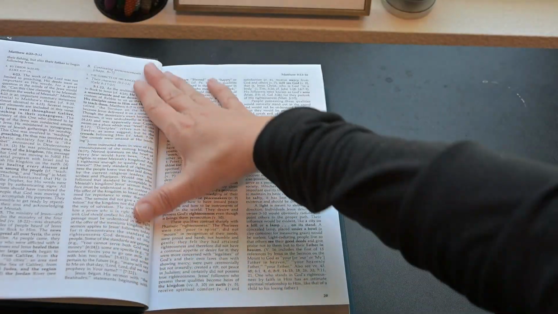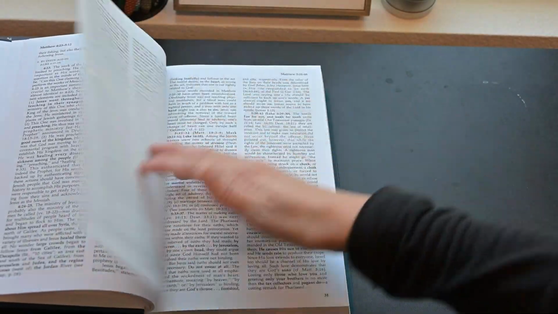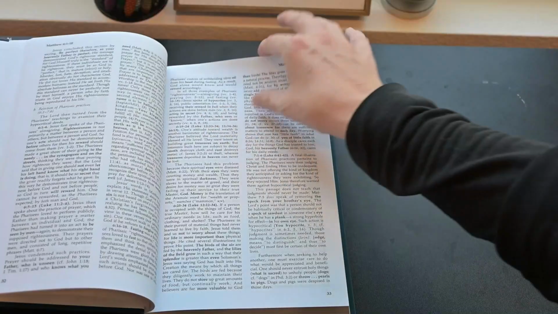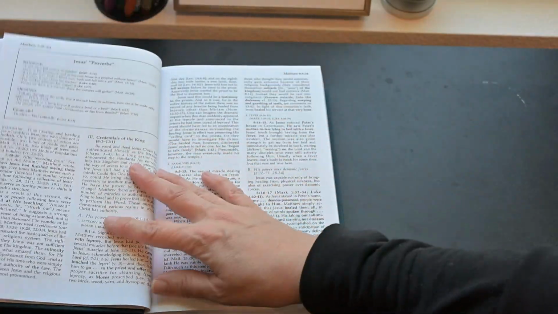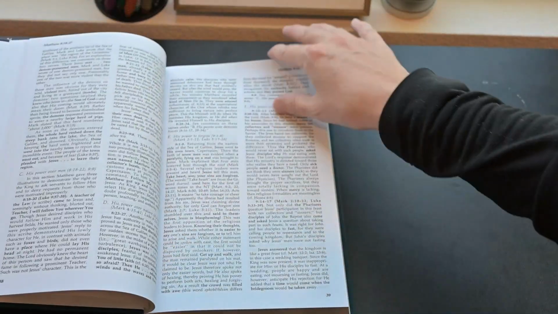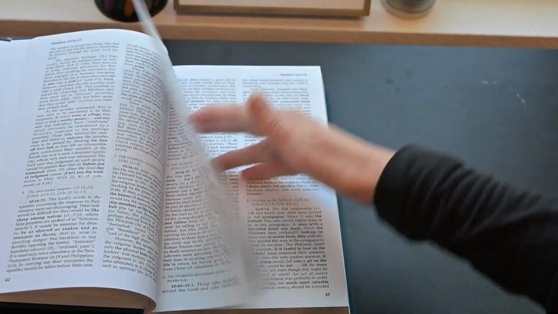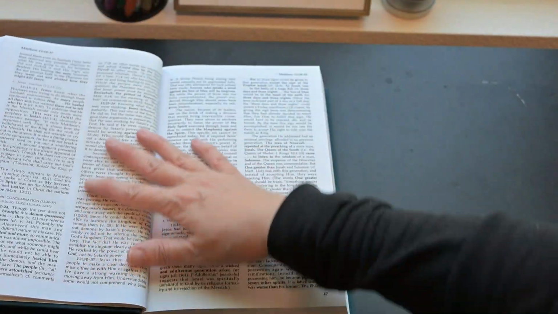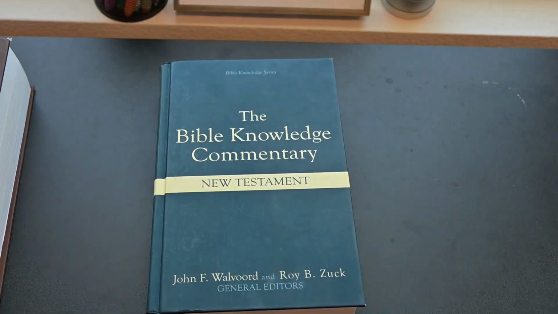I'm still going through study Bibles myself, and I pull this out when I have questions. I use it as a resource. It would be great to read it all the way through one of these years, hopefully maybe next year. But I do pull it out when I have questions or extra time to study. So that's Matthew. It's a really great set.